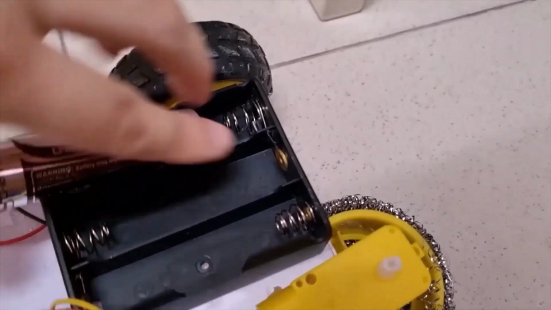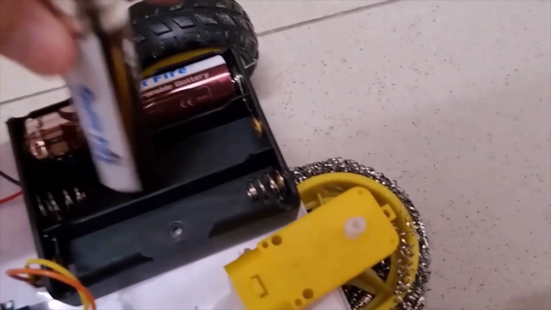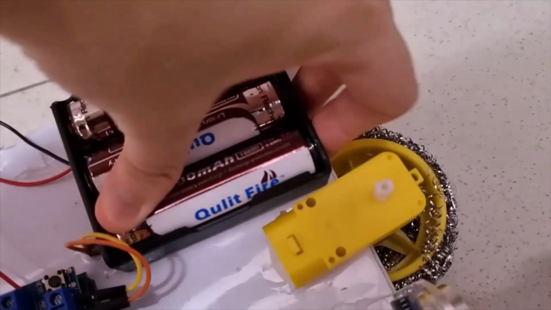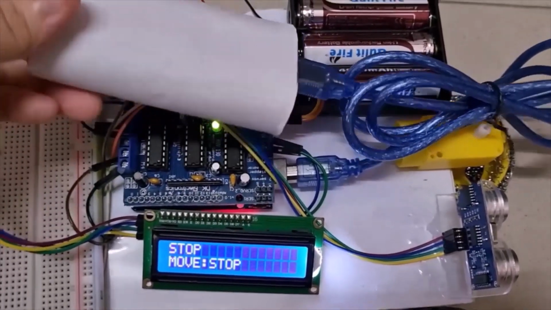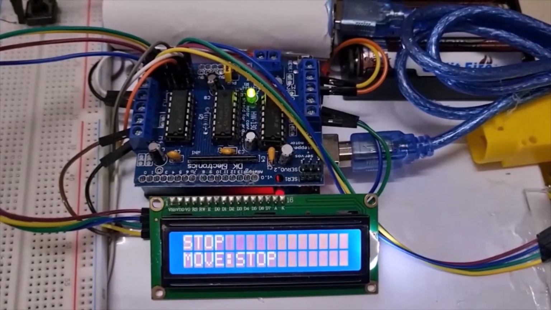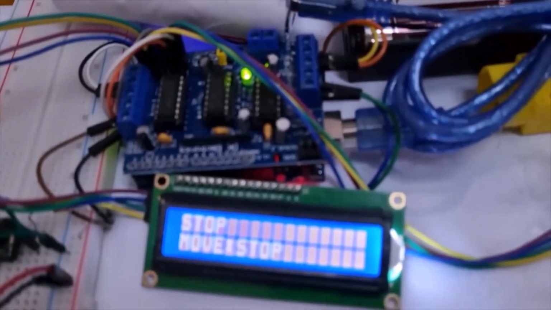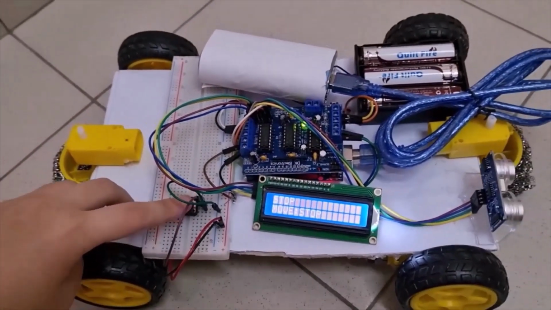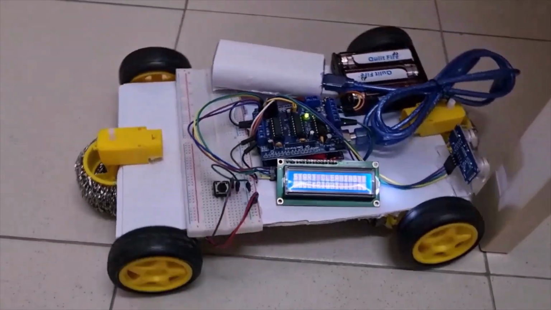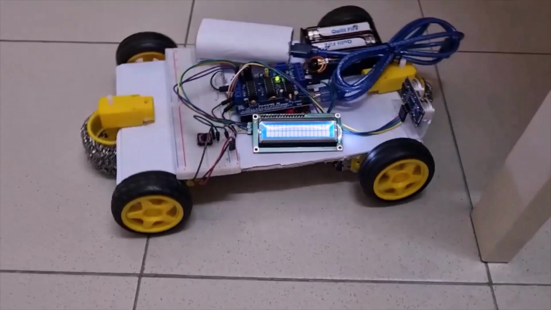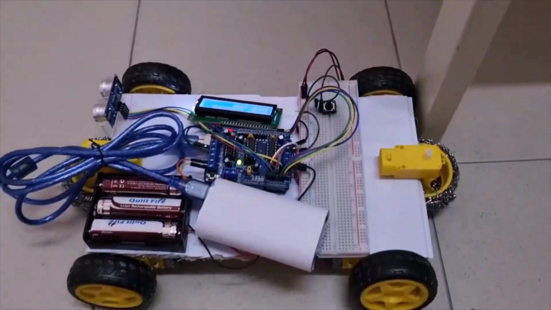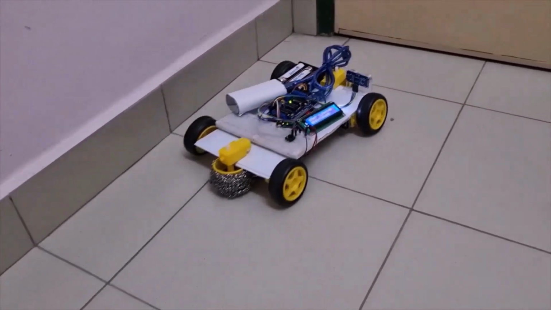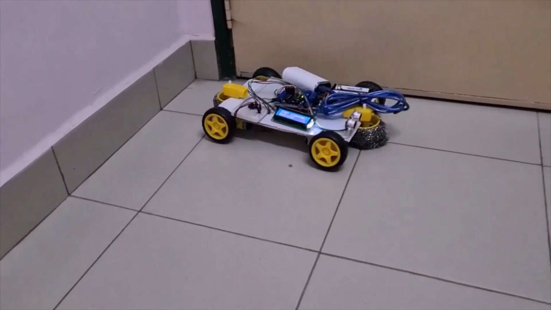To start the test, I will insert the battery first. And the cable will connect to a power bank. And we are ready to go now. Initially, the LCD will show stop. Then when we press the button, the LCD will show move forward. It will turn left or right to see whether it has an obstacle, and it will adjust its position.